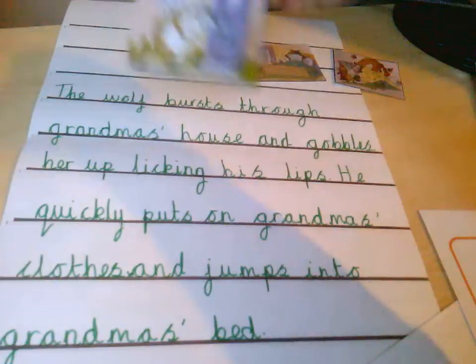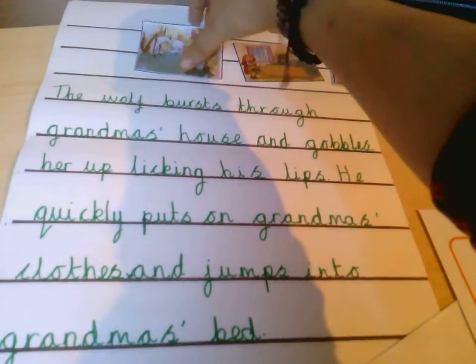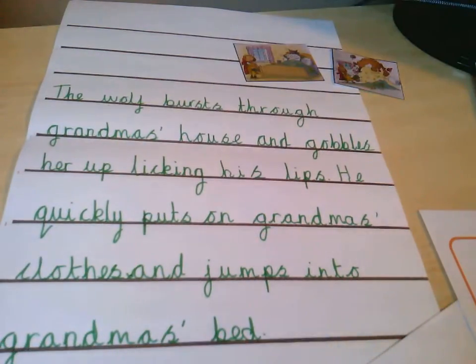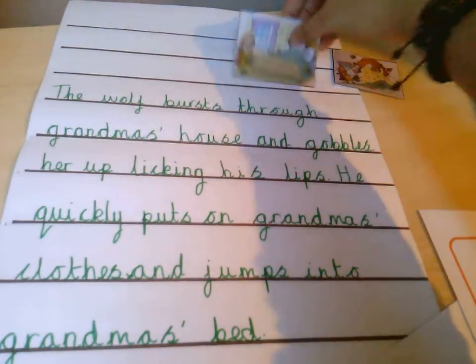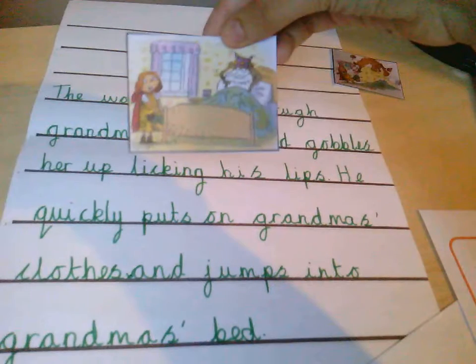So I've done this illustration here. That can go away. Done my next illustration. And now I am moving on to this illustration here. What can we see happening here? Who's come into Grandma's house?